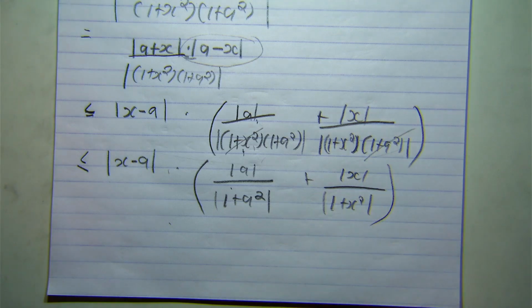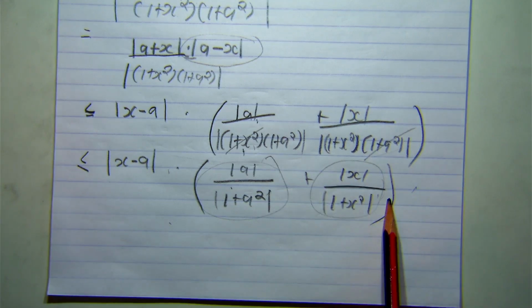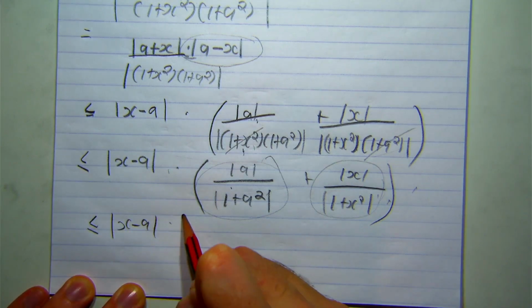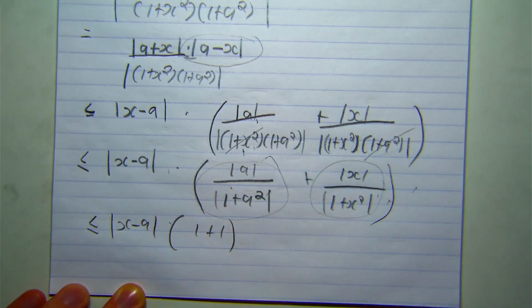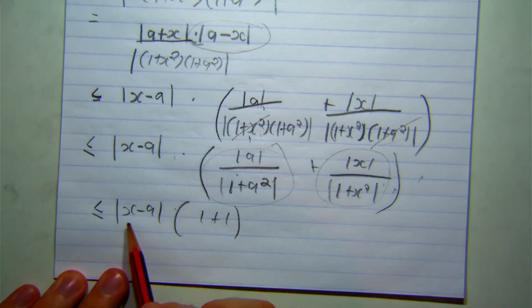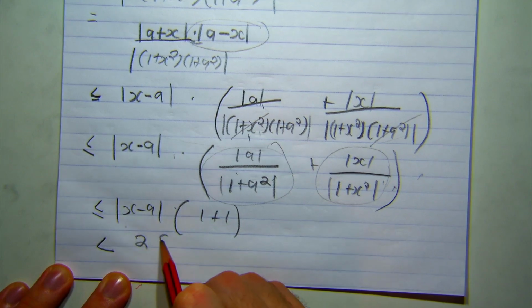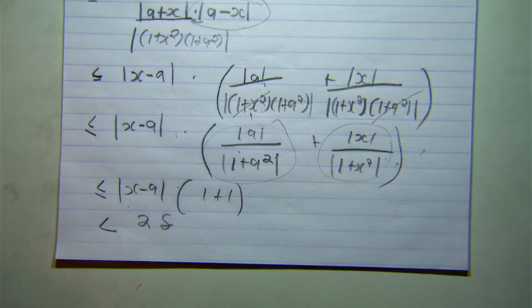You can do a separate proof of that if you don't believe me, but this is always going to be less than or equal to 1, and this is going to be less than or equal to 1, regardless of what a and x are. So that's less than or equal to 1 plus 1. And then this is strictly less than delta. So that's strictly less than 2 delta.